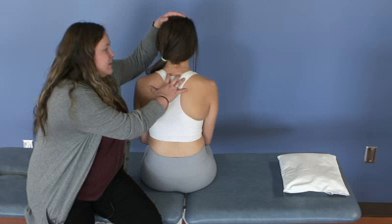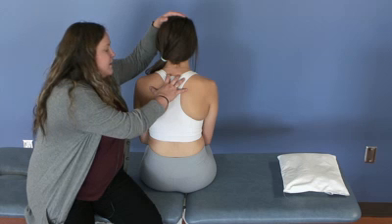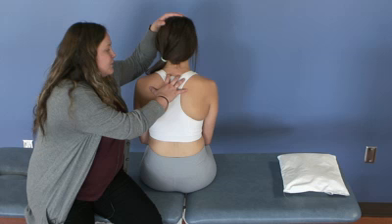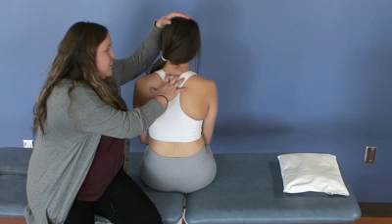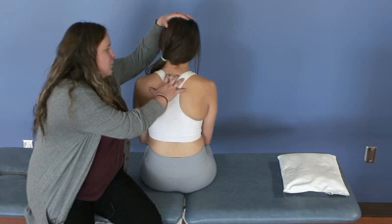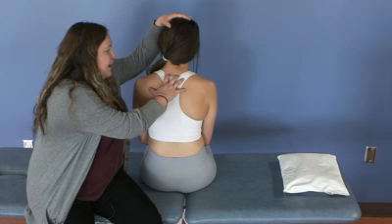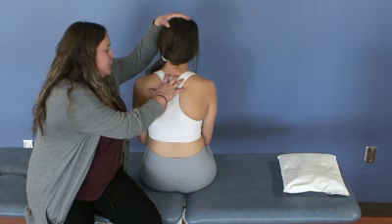Since muscle energy is a direct technique, I want to engage the barrier. This patient liked to side bend left, so I'm going to side bend her right till I feel the barrier at T2. She liked to rotate to the right, so I'm going to rotate her to the left. As you can see, I do not need to induce very much motion in order to localize to T2.